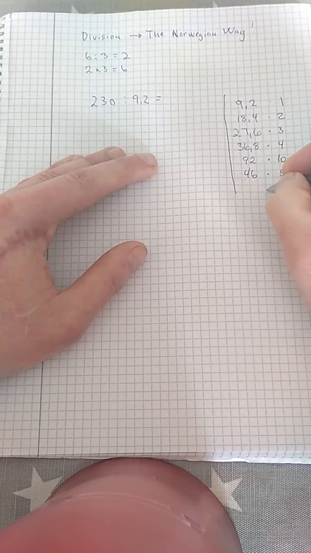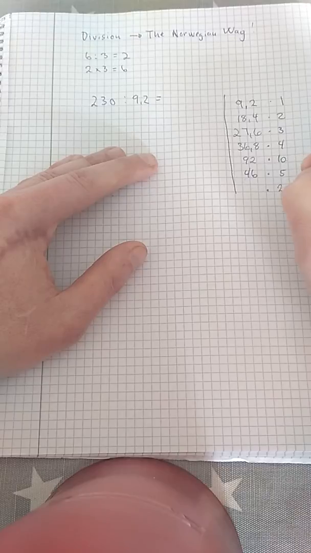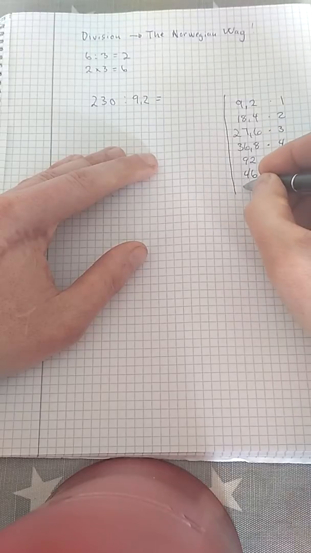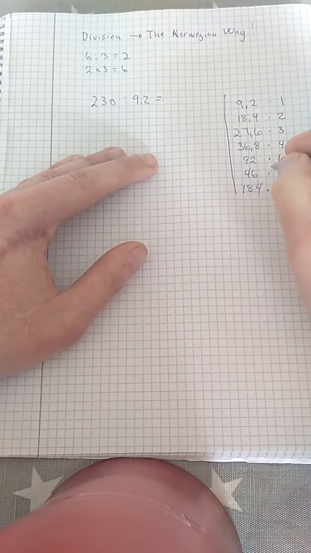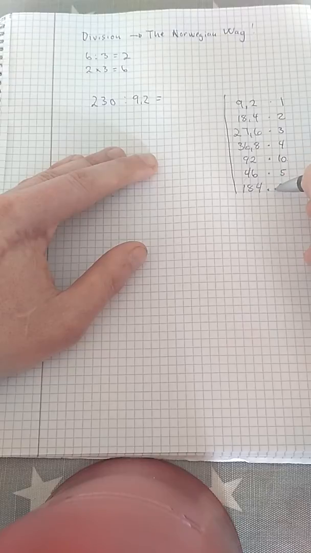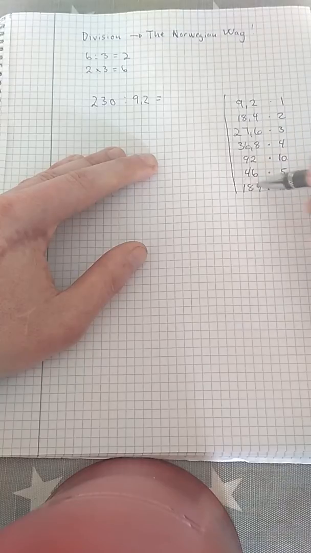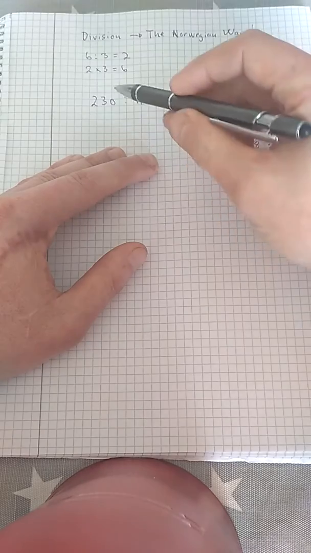How about I go to 20 times? Then I just double this one, and I get this number. I already got it, so I don't need to do anything at all. And then I can say that, okay, 184, that is quite close now to this number.